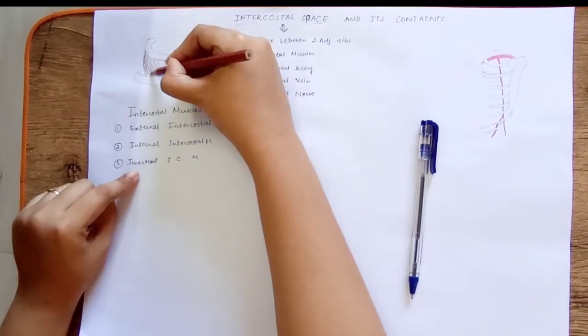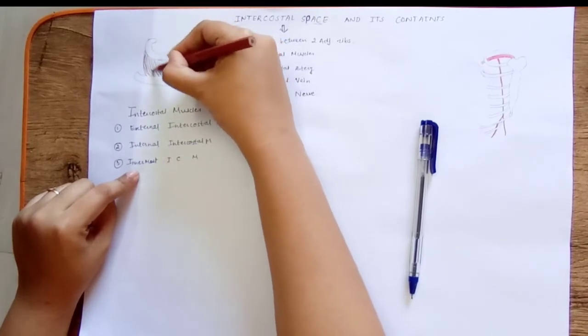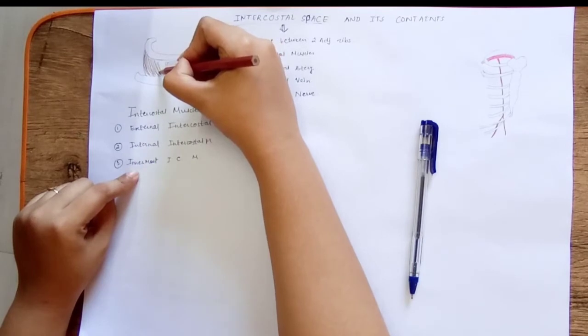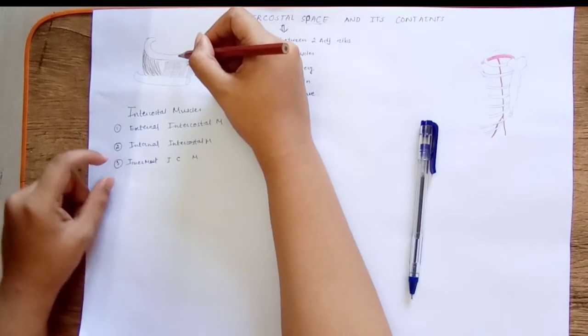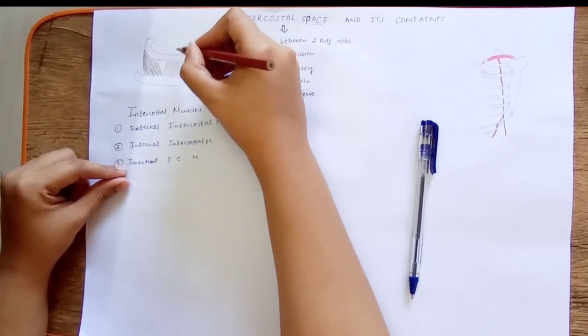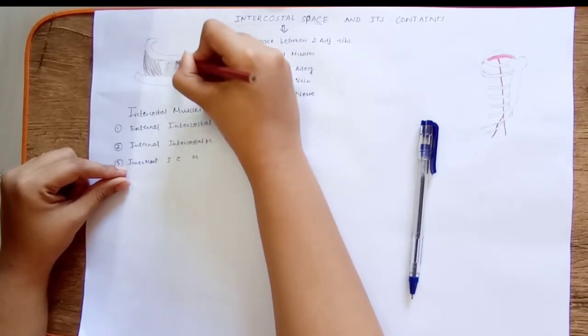This is the external intercostal muscle fibers. These fibers are directed downwards and forward. On the other hand, the fibers of the internal intercostal muscle and innermost intercostal muscle are directed laterally, backwards, and downwards.